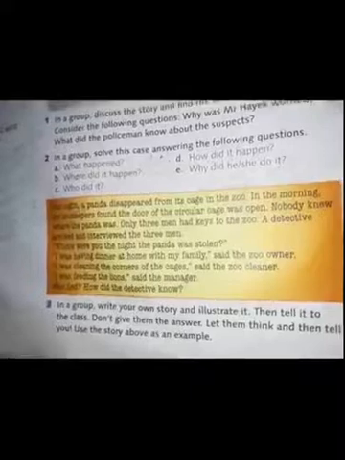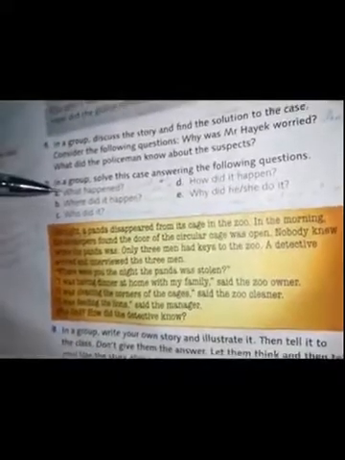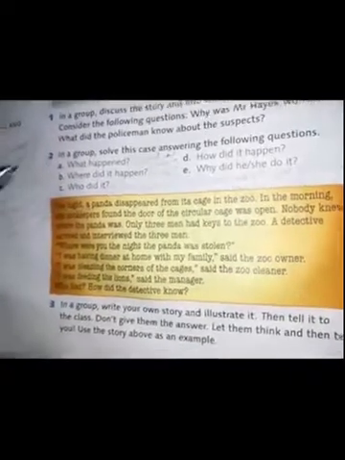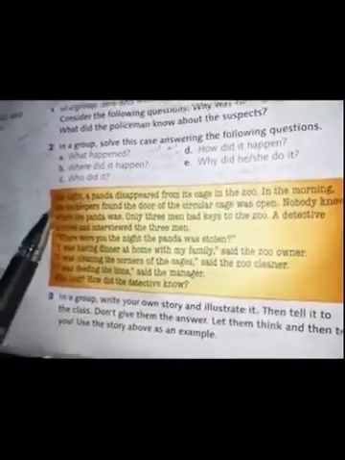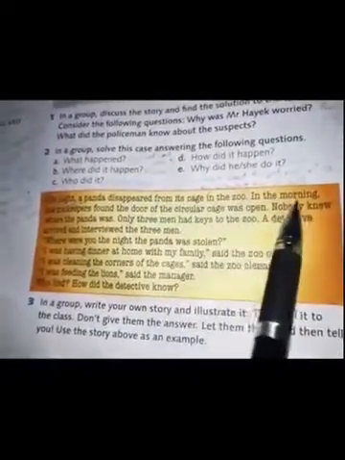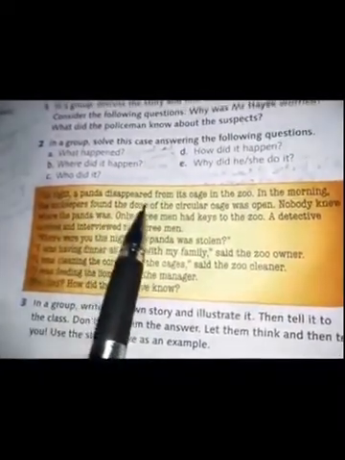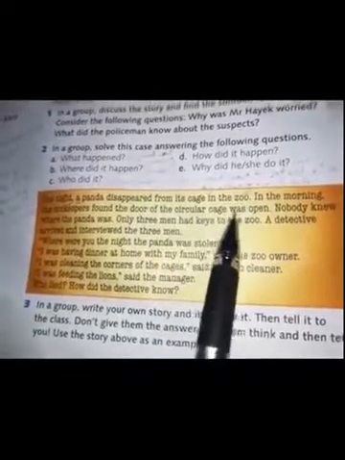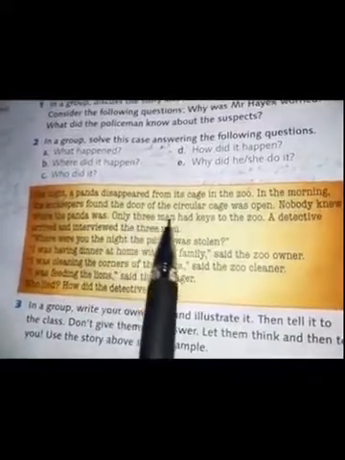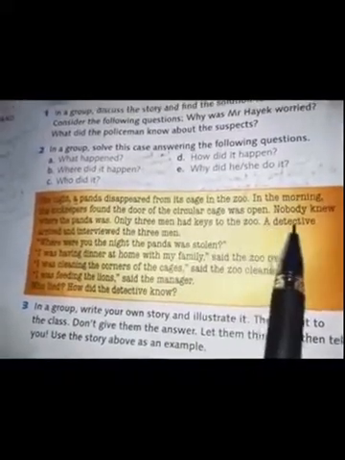Exercise number 2. In a group, solve this case by answering the following questions. We want now to read this and answer these questions. One night, a panda disappeared from its cage in the zoo. In the morning, the zookeeper found the door of the circular cage was open. Nobody knew where the panda was. Only 3 men had keys to the zoo. A detective arrived and interviewed the 3 men. "Where were you the night the panda was stolen?"